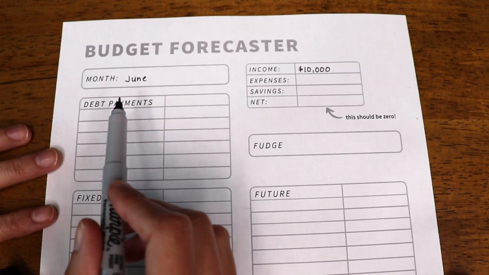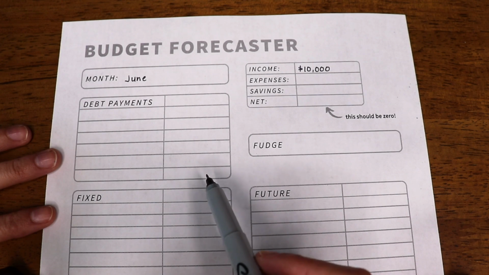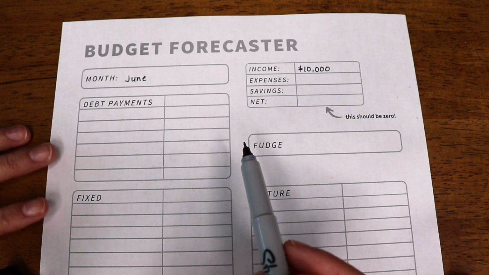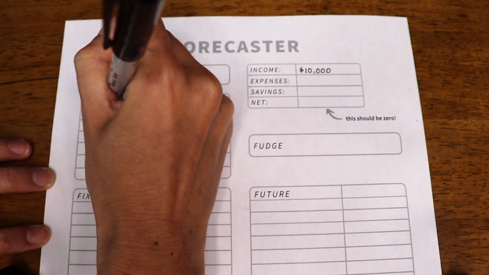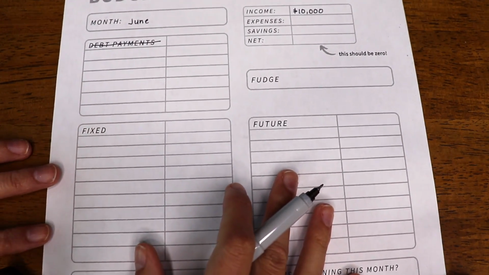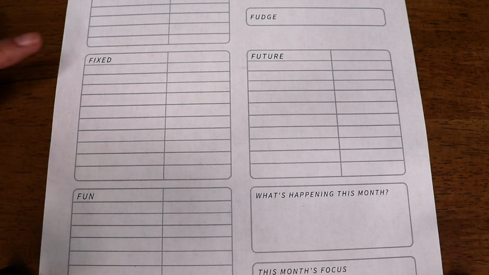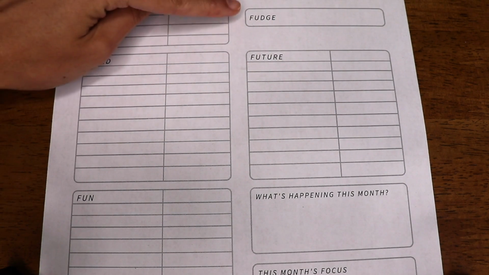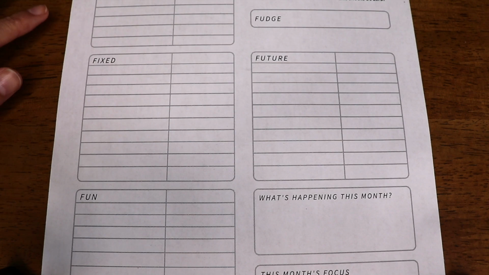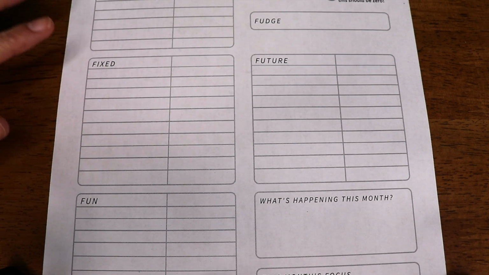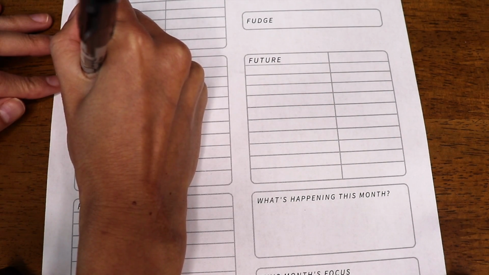So the very first place you're going to start is debt payments, and you're going to list out what payments you have and see how you can maximize those debt payments. Now, because Kyle and I are debt-free, and we've been debt-free for the past 6 years, I am just going to go ahead and cross out that section, and we'll go ahead and move into the main categories. So the main categories here are fixed, fun, fudge, and future. Your fixed category are going to be any fixed expenses that generally don't change too often or always happen every single month. So the first thing for us is our rent.